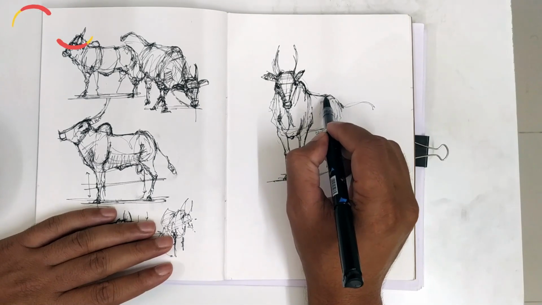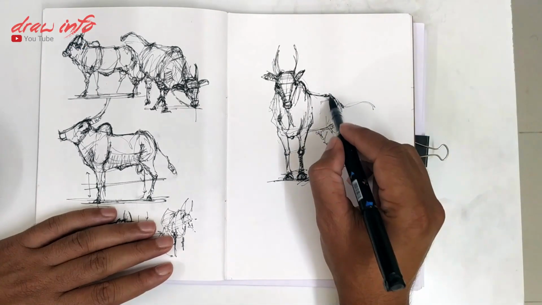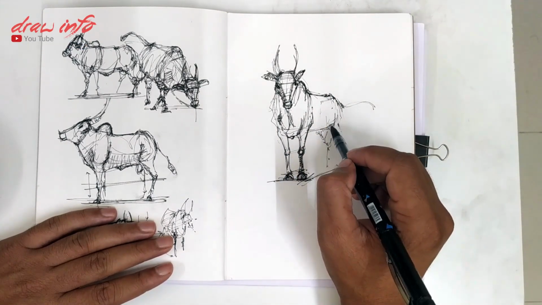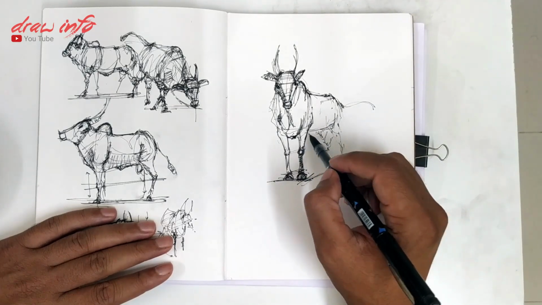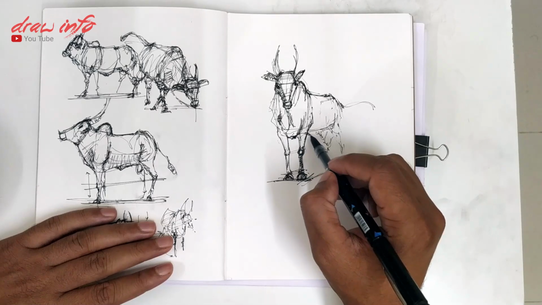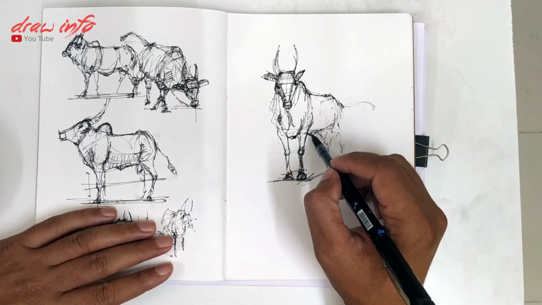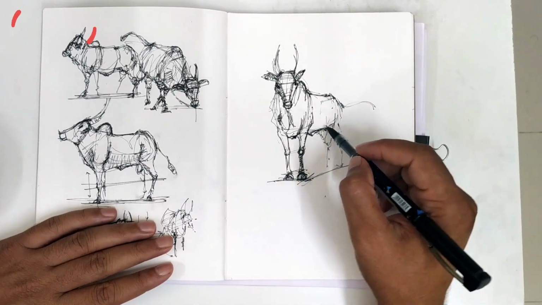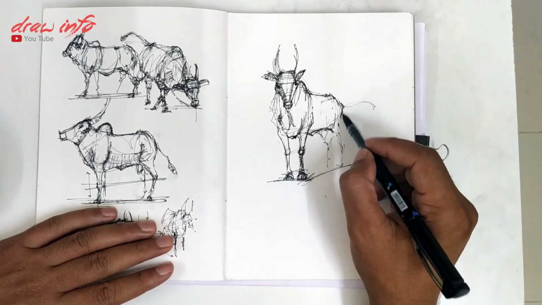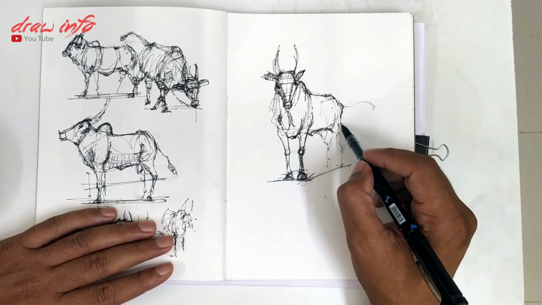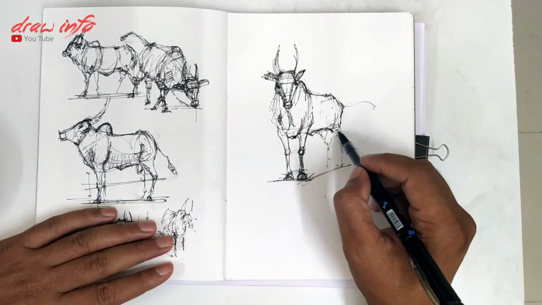Always the Indian bull has this kind of bony structure, because they are not as healthy as foreign bulls. They are not that muscular, but very thin and bony, so that gives different characteristics as compared to other bulls.